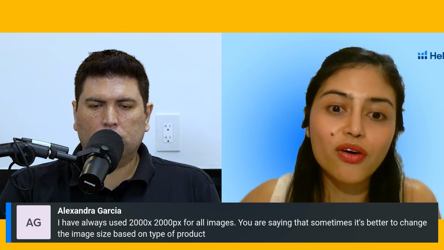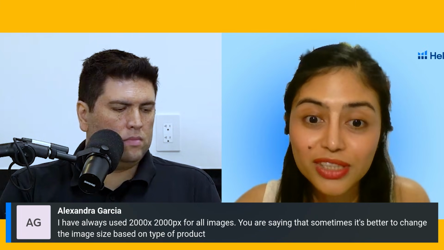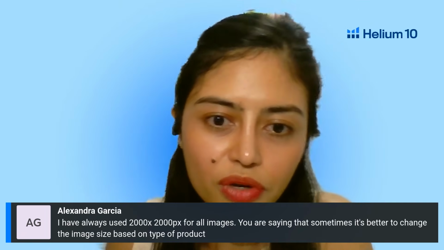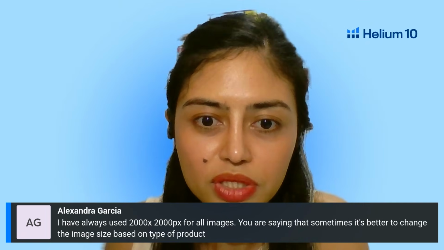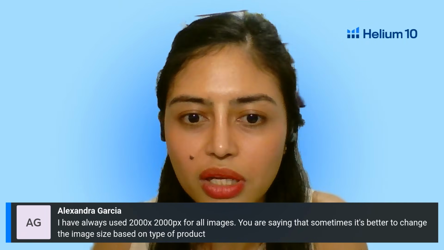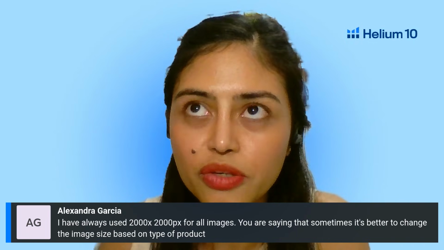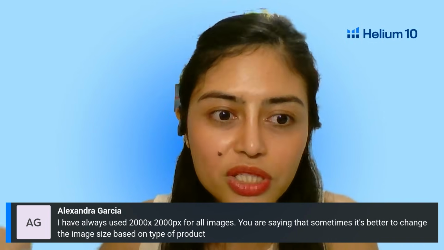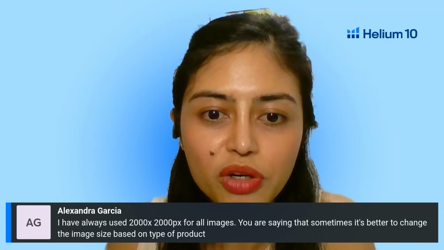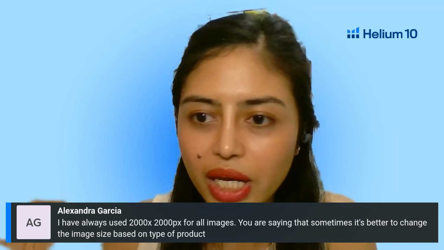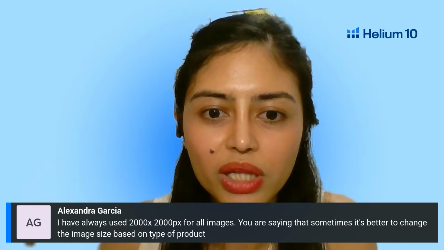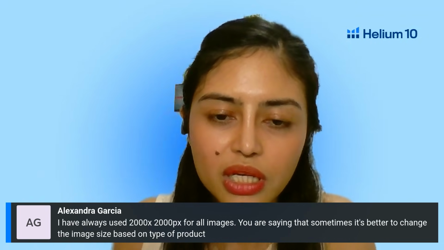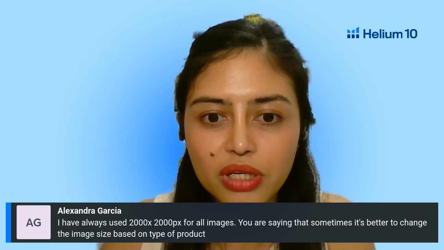Yes, I also used the same size for a long time, but then knowing that 60 to 70% of customers are using mobile phones when browsing on Amazon, we want to ensure that your main image is optimized for mobile. So as you can see in my process earlier, I gathered the top competitors, and when I download their images, I check what sizes they are using, or at least the aspect ratio of their images.